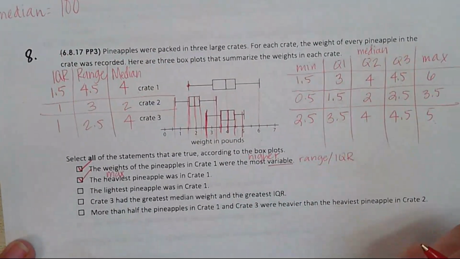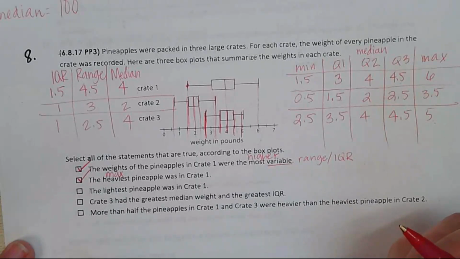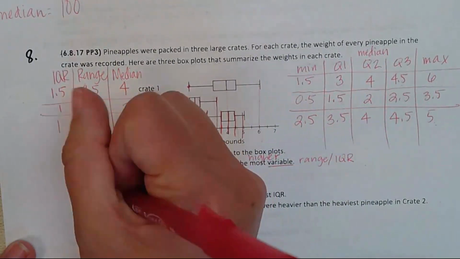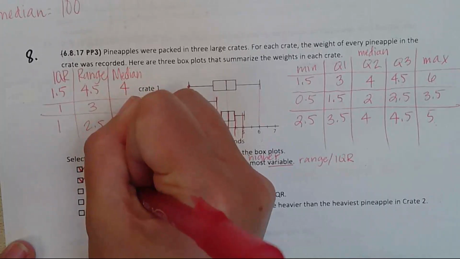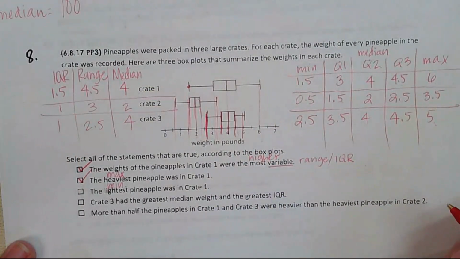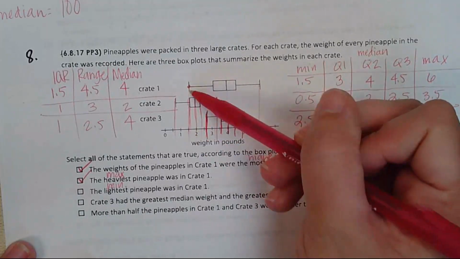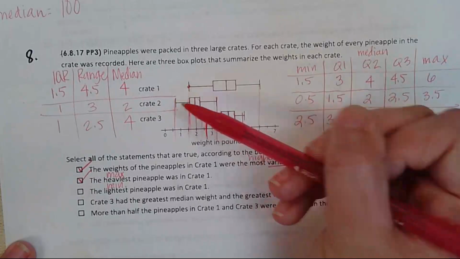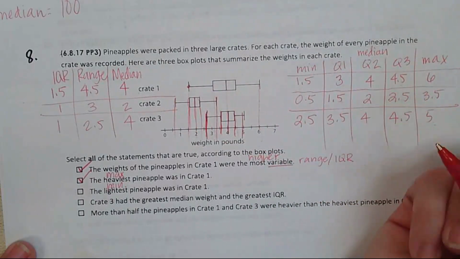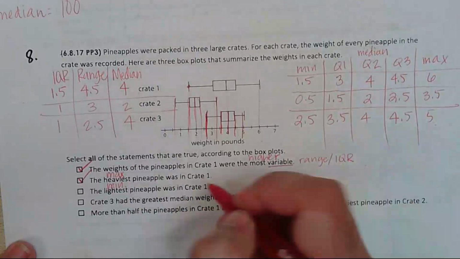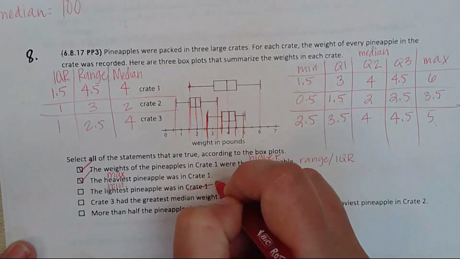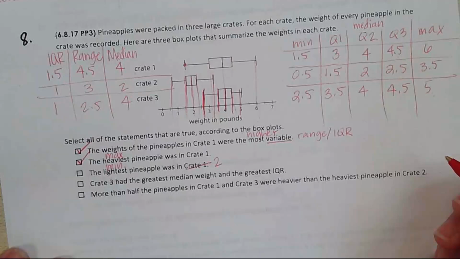The lightest pineapple. What's another word for lightest? Minimum. It was in crate 1. Looking at this, the minimum of crate 1 ends here. I can see that obviously which one? Crate 2. Because it was 0.5. So I'm going to change that to crate 2 and justify why it's not our answer.